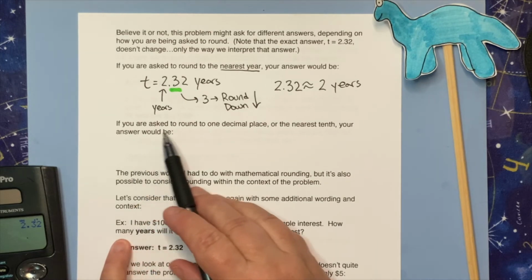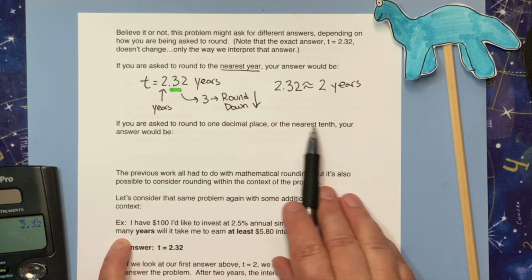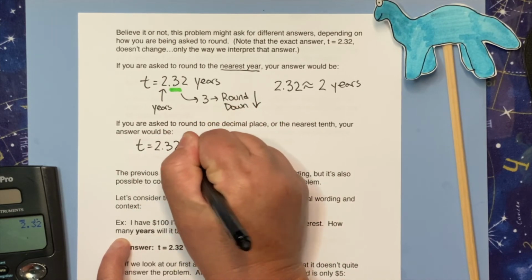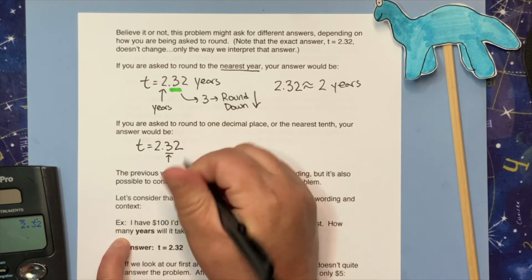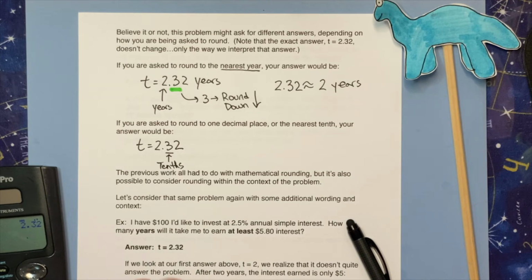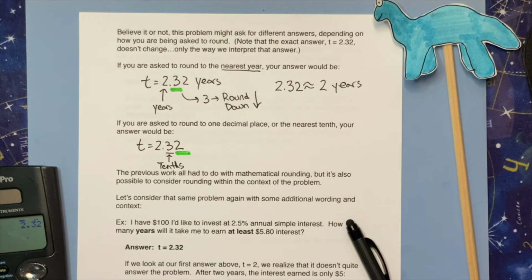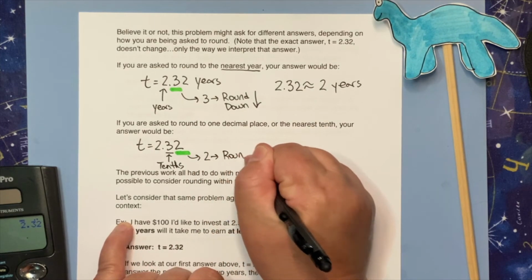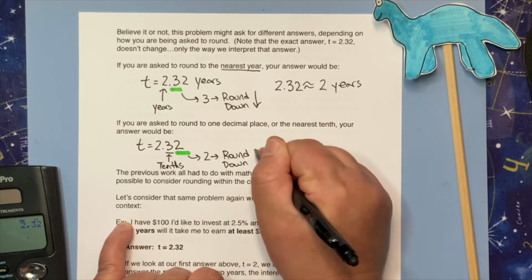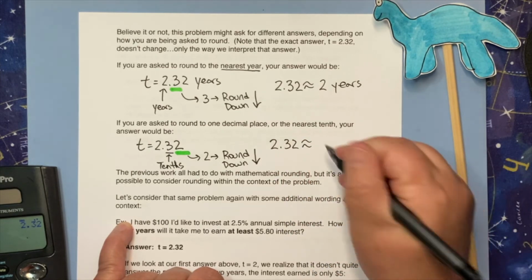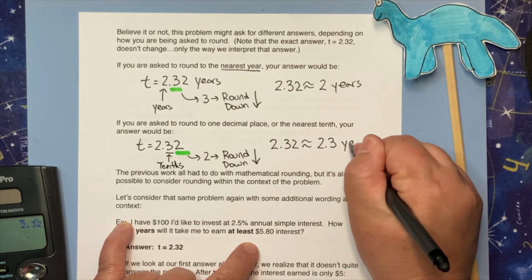Next up, if you are asked to round to 1 decimal place or the nearest tenth, again we've got 2.32, but we want to look for the tenths. So if that's where we want to round to, the number we're going to look to is the 2. And again, that's small, so 2 means to round down. So I get 2.32 is approximately 2.3 years.